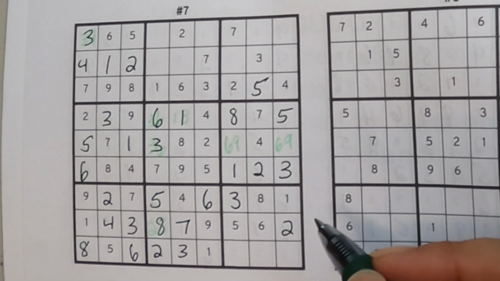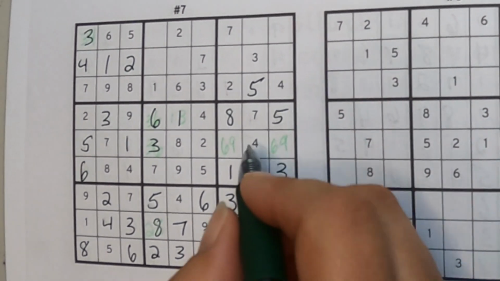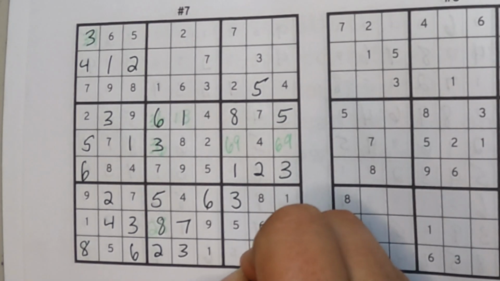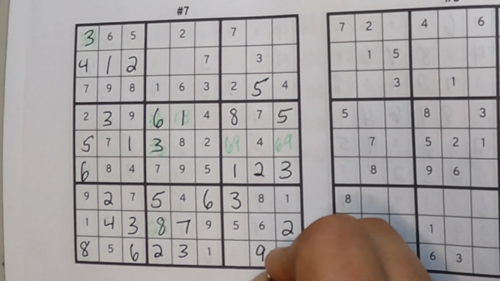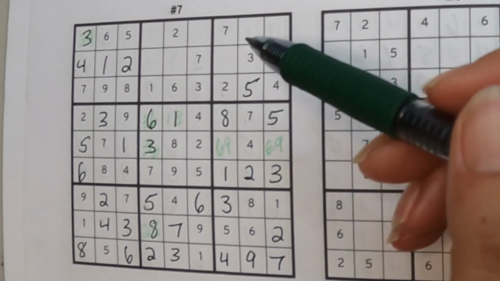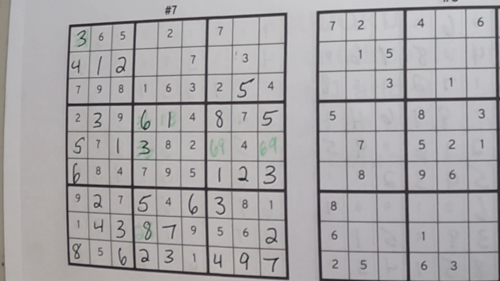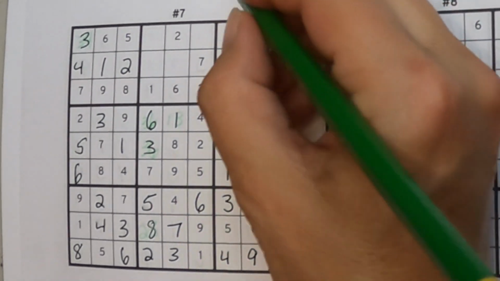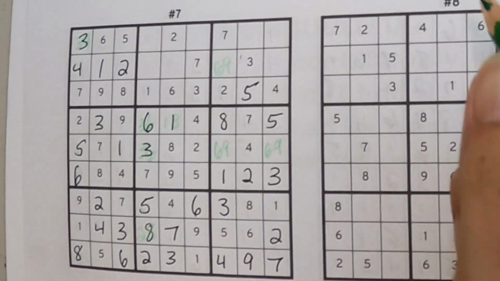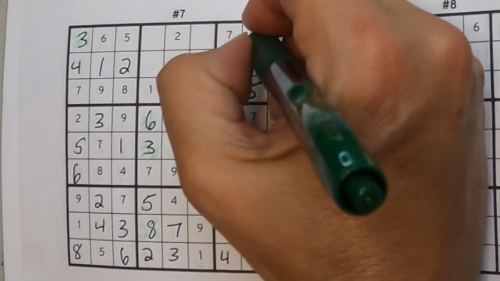And for this box, we're missing 4, 7, and 9. We've got a 4 and 7 here, so this is our 9. 4 here, so 7, 4. For this column, we're missing 6 and 9. I don't see any help, so 6, 9. For this column, we're only missing a 1.